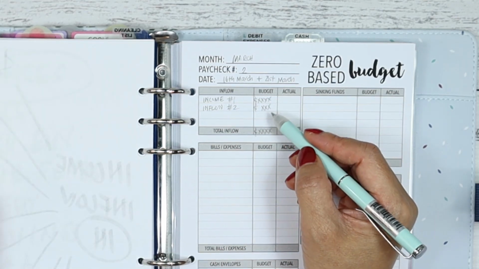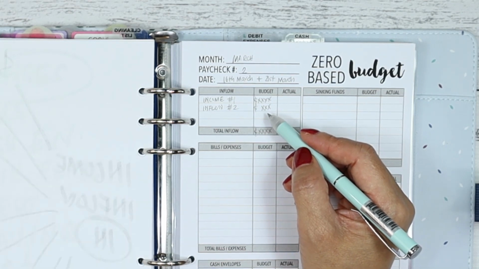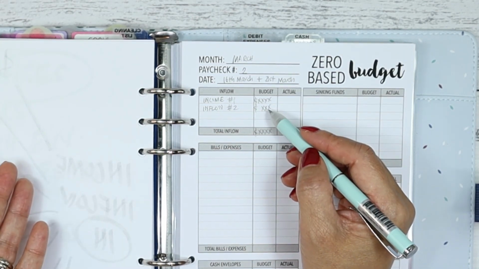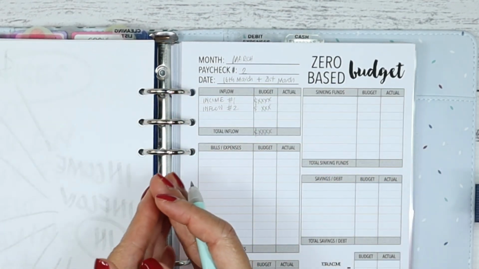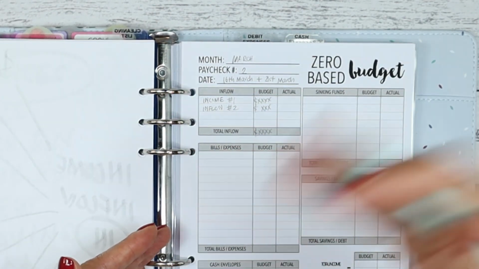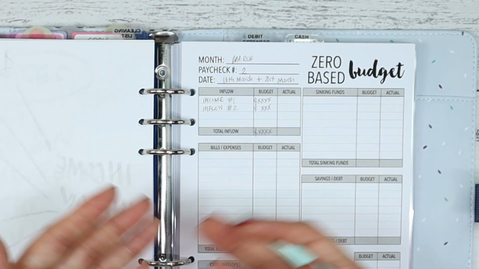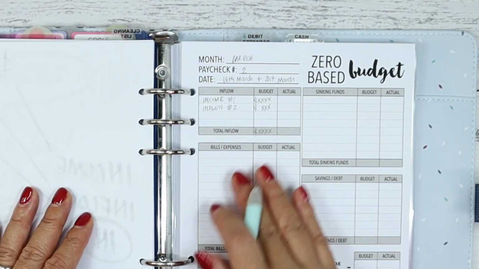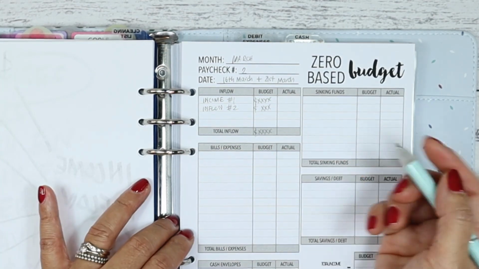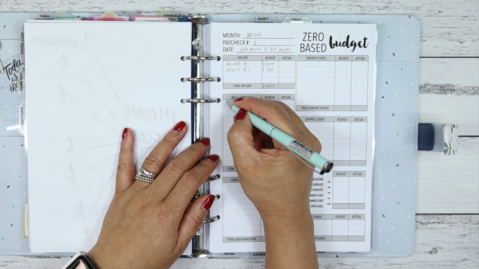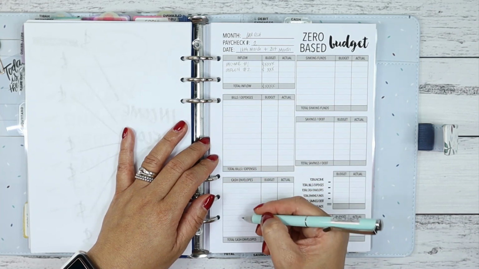Now, if you have money coming in that's different every time, just put the number that's the lowest or the average. So then that way, if by any chance the pay is a lot lower than what you would normally get, then you're budgeting for that amount rather than over budgeting. You get less and then suddenly you don't have enough money to pay all your bills, cash envelopes, sinking funds, and debt and savings.